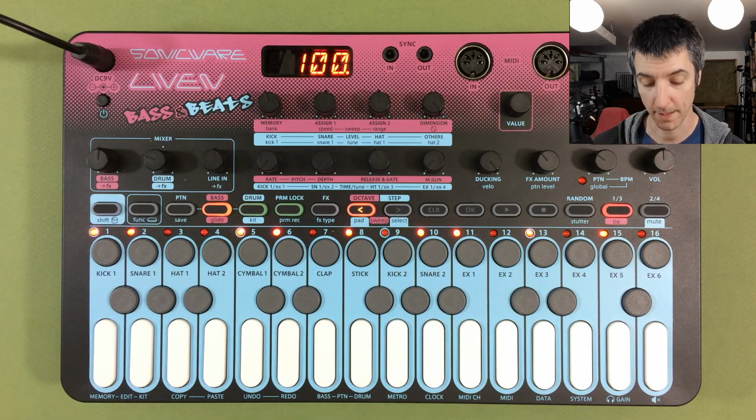There's one more setting we need to talk about, and that's the dice function. That's here. At 100%, that's going to play all these notes, and then as we turn it down, there's less and less probability that they will get triggered.